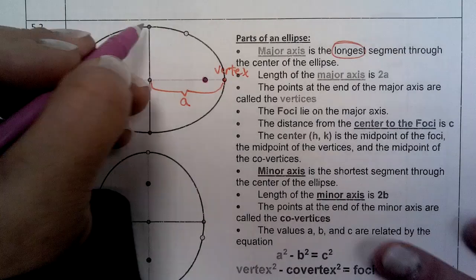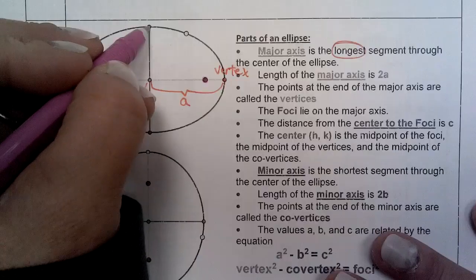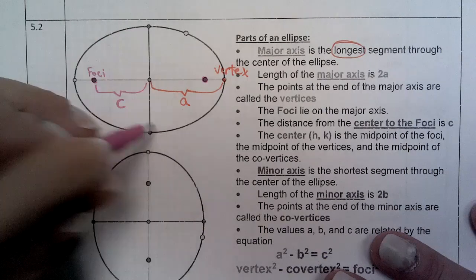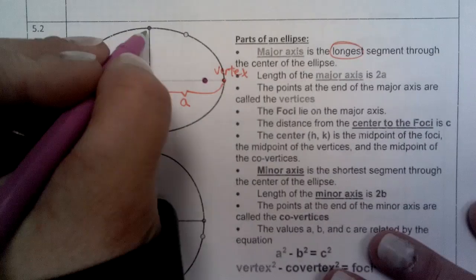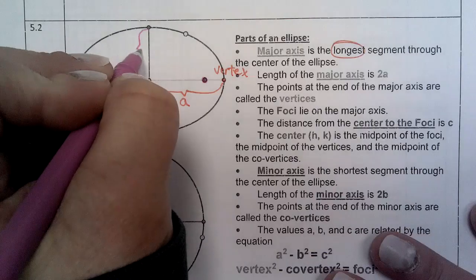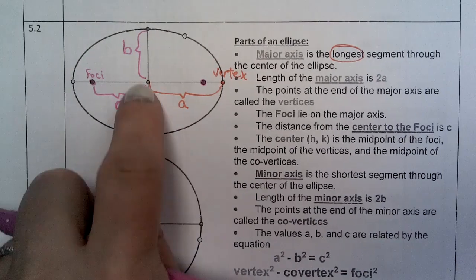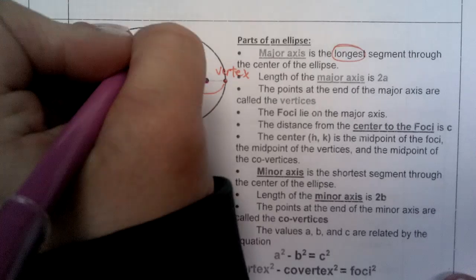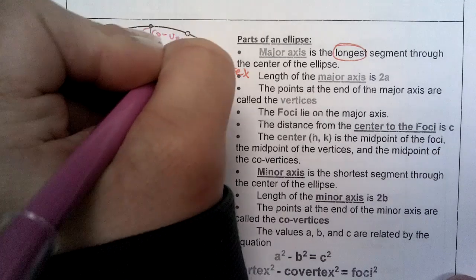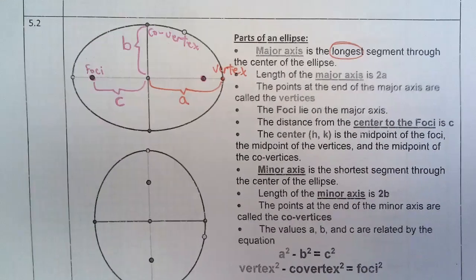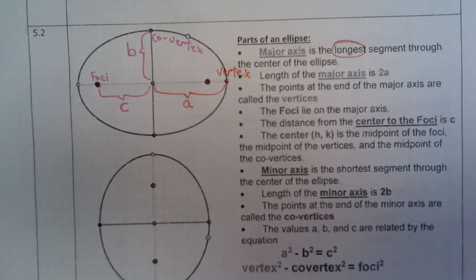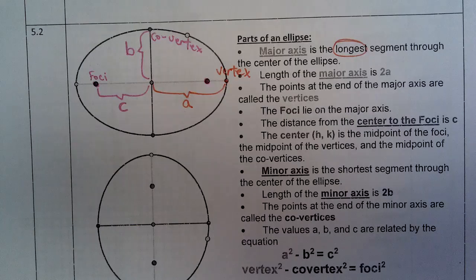And then the last thing that we have is our minor axis. So our minor axis is our shortest segment going through the center. And that distance is b, from the center to the co-vertex. So those are the points that we're going to be working with on these.